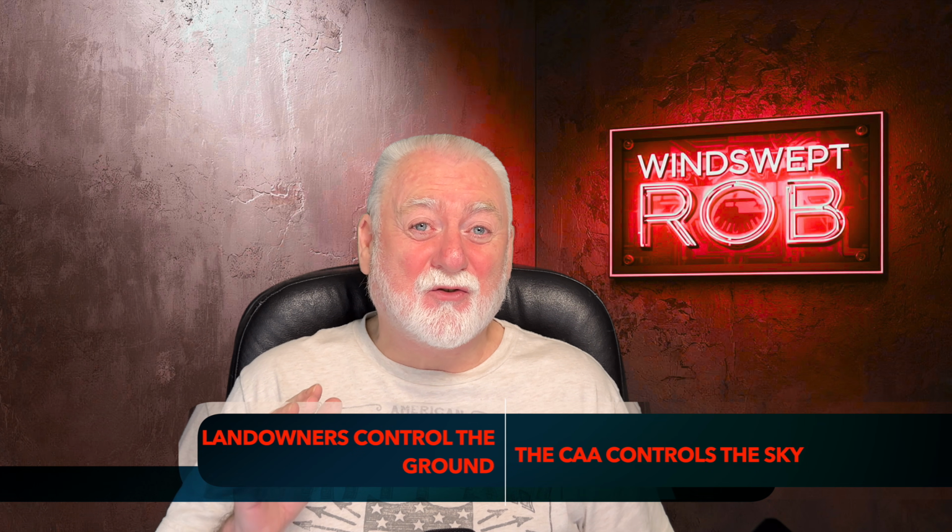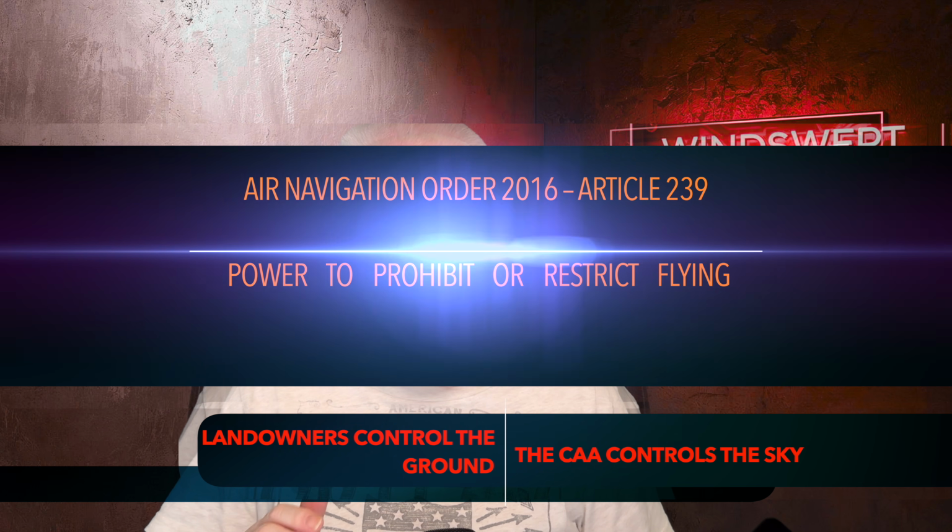In the UK, the organisation that controls airspace is the Civil Aviation Authority, usually called the CAA. Landowners, councils, historic sites and nature reserves do not control the airspace above the land. Landowners control the ground. The CAA controls the sky. The most common drone no-fly zones are around airports. These are called Flight Restriction Zones, or FRZs.